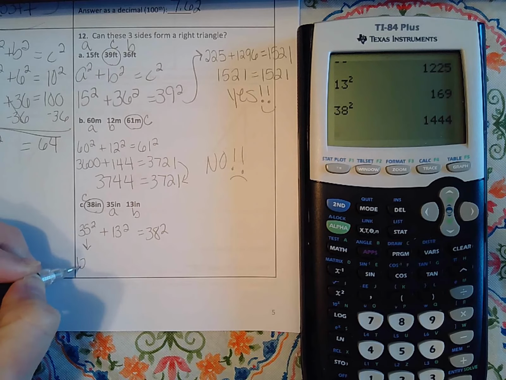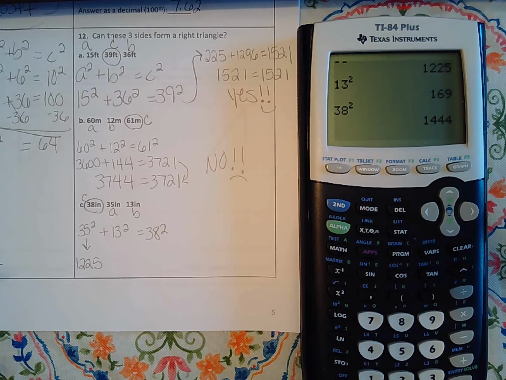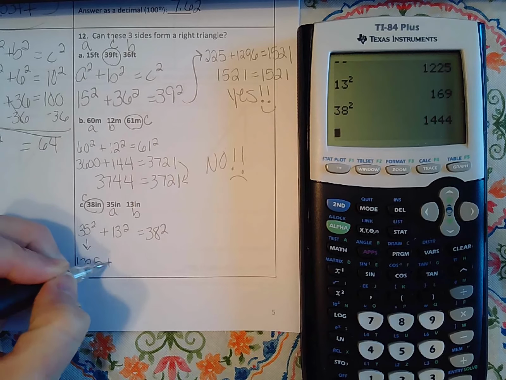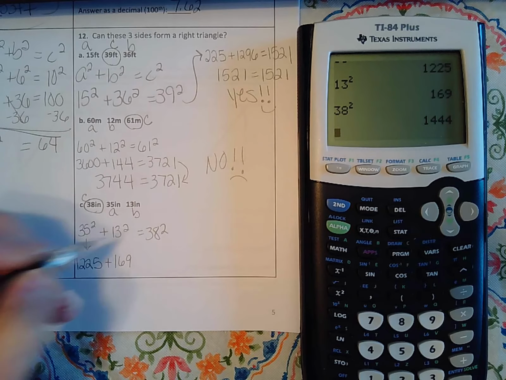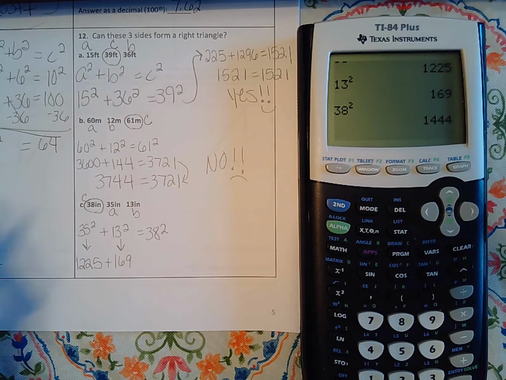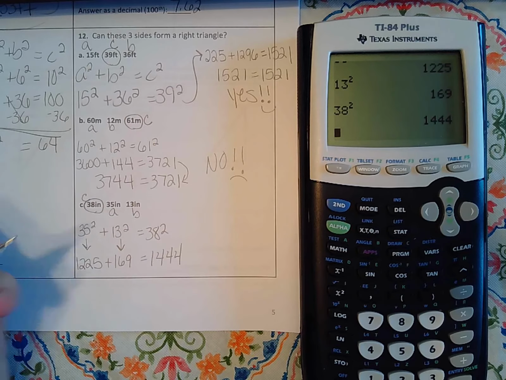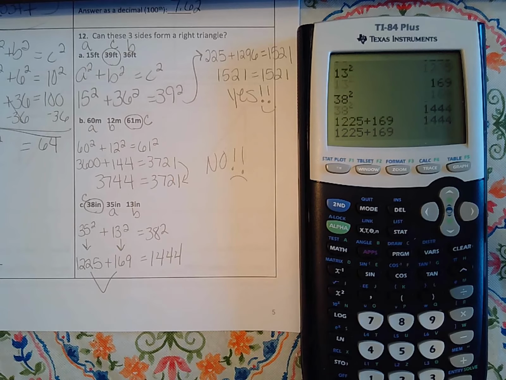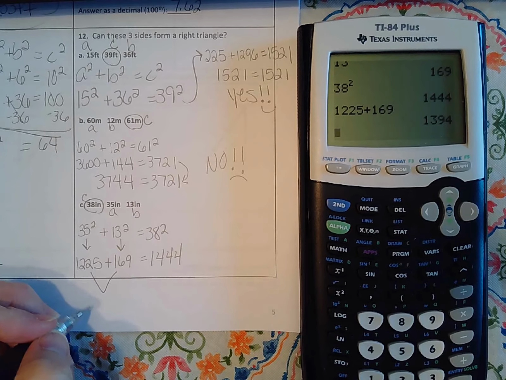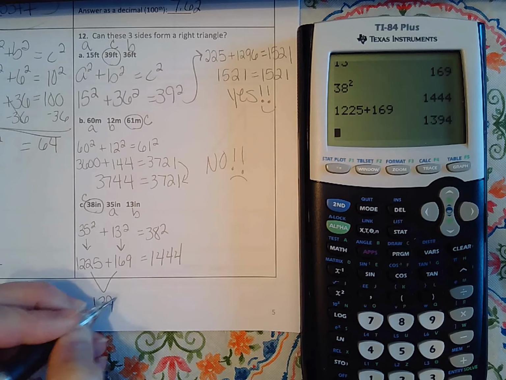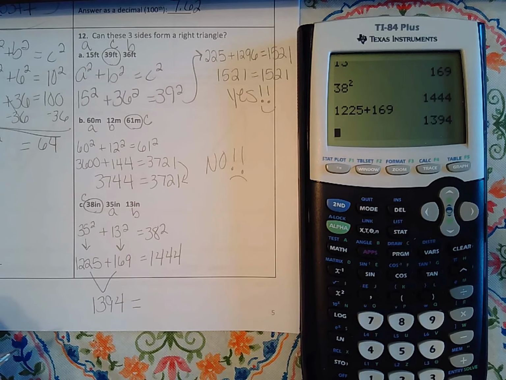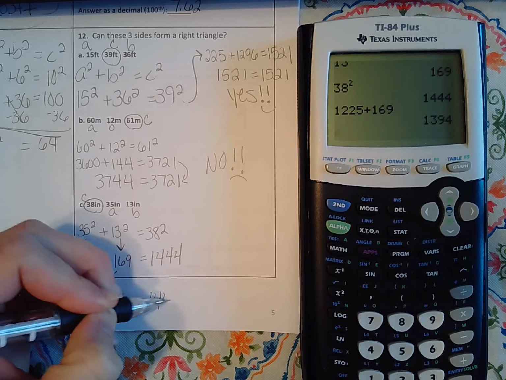So this is 1225. 13 squared is 169. 38 squared is 1444. And now all we do is put these two together. Oh, boo. So I get 1394, and I'm saying boo because that doesn't equal 1444.